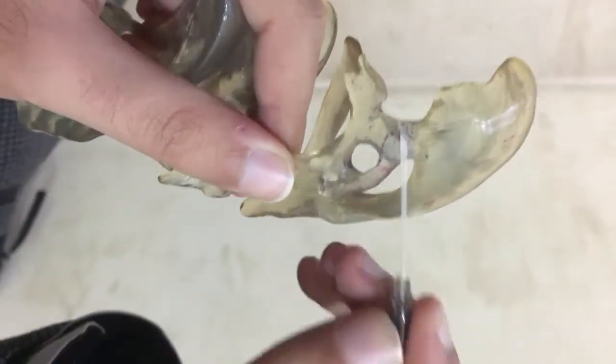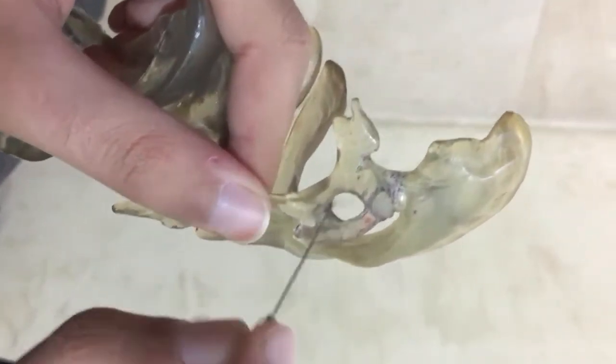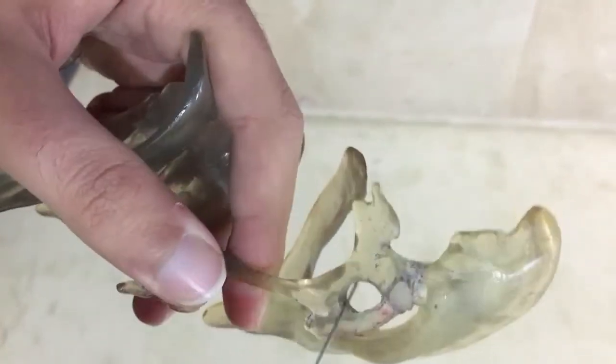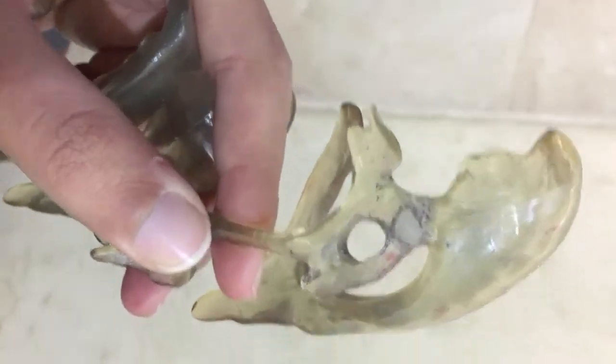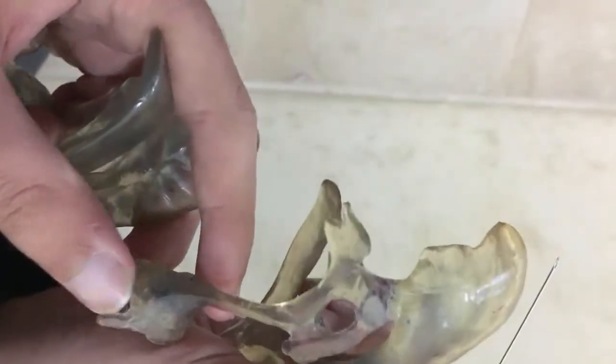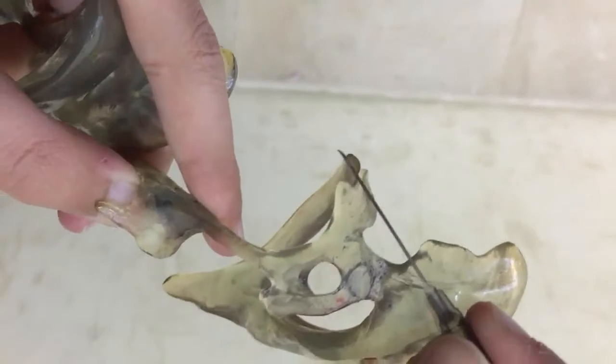Now, here's the third ventricle. This space here is the interthalamic adhesion. In the third ventricle, we have four spots we have to know. This is the anterior, this is the posterior.